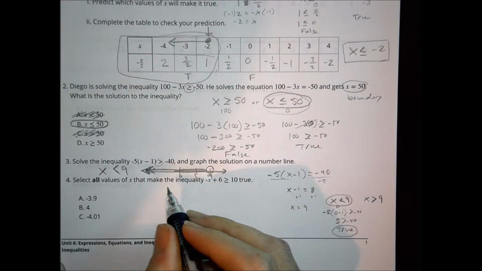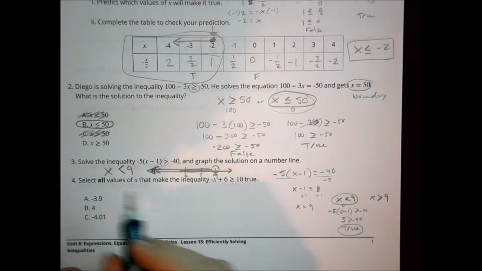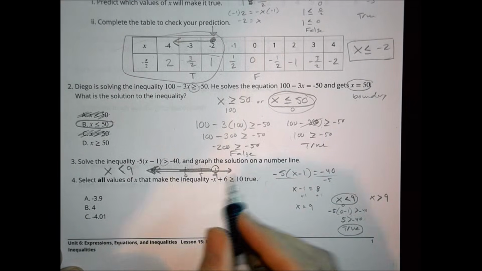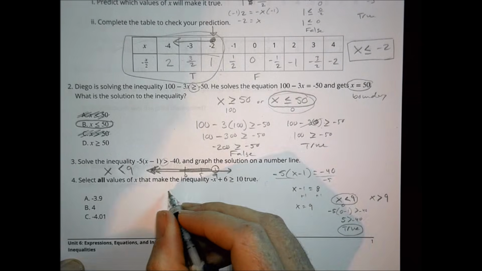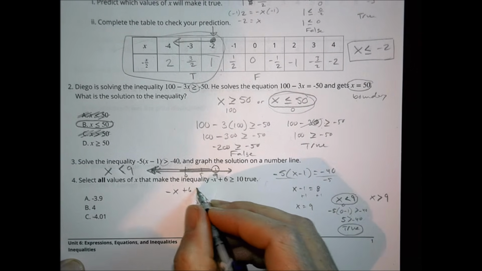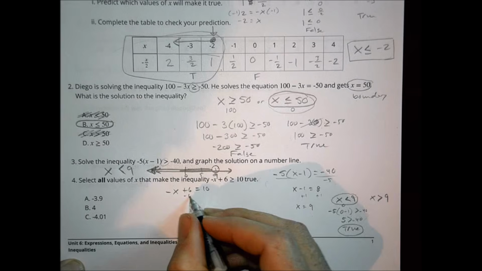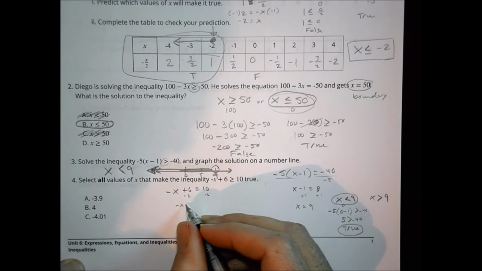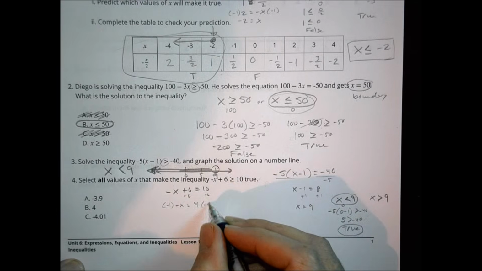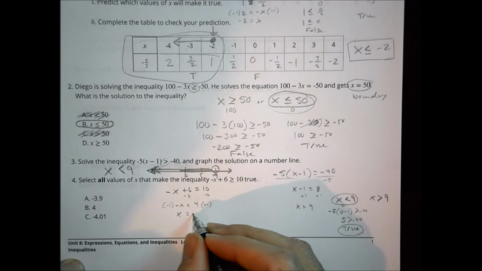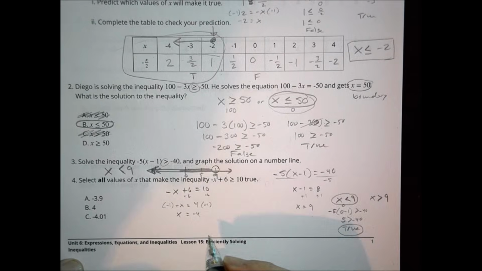Great. Next one, number 4. Select all the values of x that make the inequality, this one, true. All right, let's do our same process. Let's make it an equation. Negative x plus 6 equals 10. Minus 6, so negative x equals 4. Multiply both sides by negative 1. That makes this an x and makes that a negative 4. So that's our boundary. Our boundary's at negative 4.